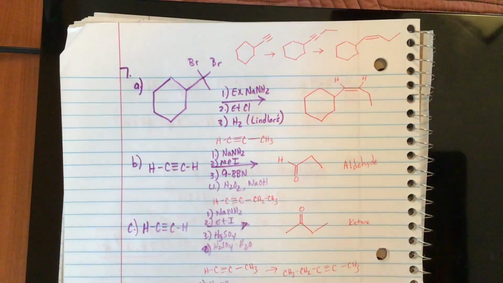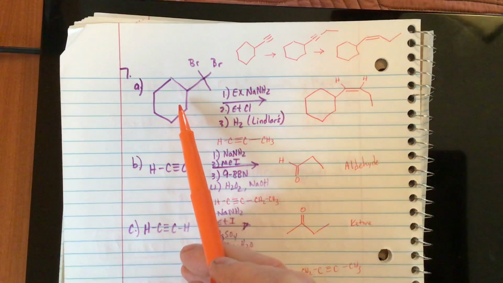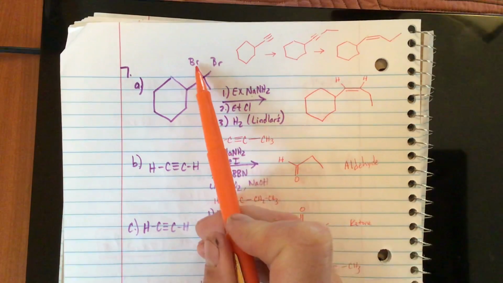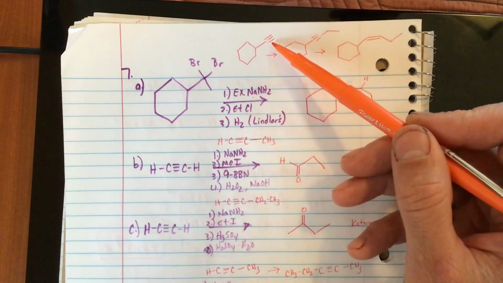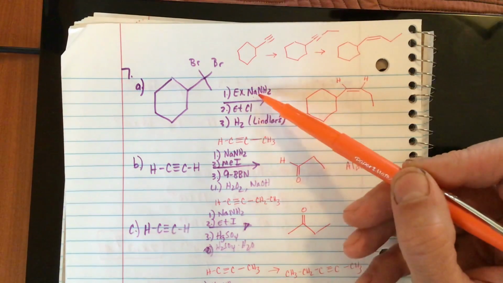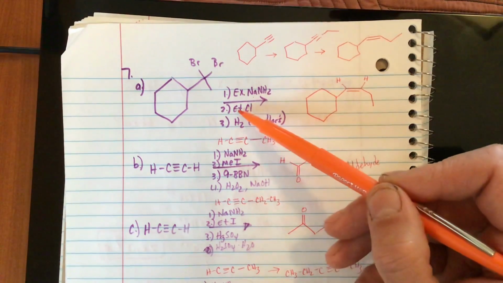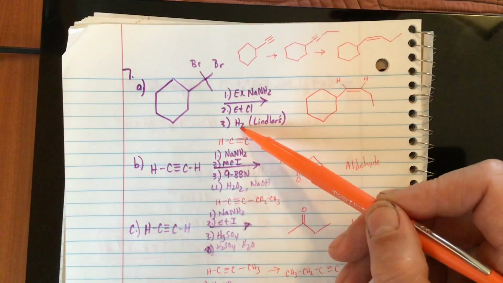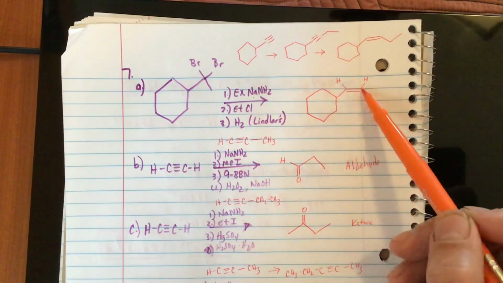Number 7 had multiple different reagents, so starting with our starting molecule here, if we hit it with excess base, that's going to get rid of our bromines and give us our terminal alkyne. If we continue to use this base, that'll deprotonate the hydrogen on the end, and then we're going to add ethyl to that terminal alkyne. So that will give us this, and then we're going to hit it with Lindlar's and hydrogen, and that'll give us this cis addition of hydrogen as our final product.